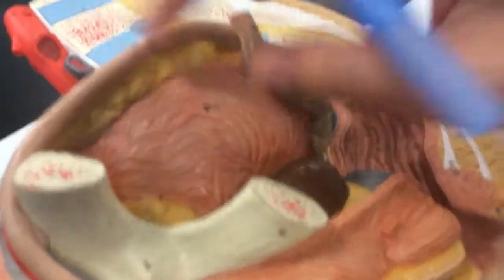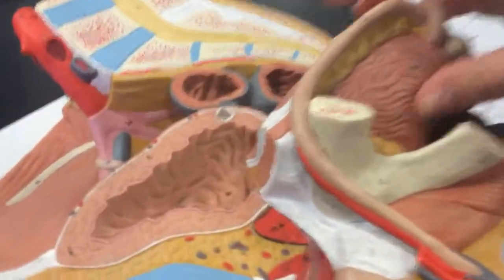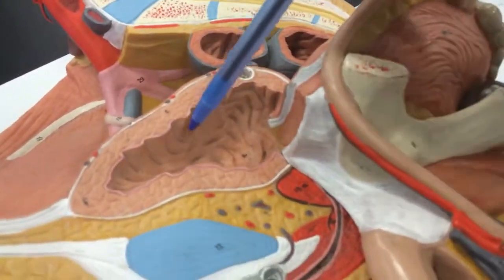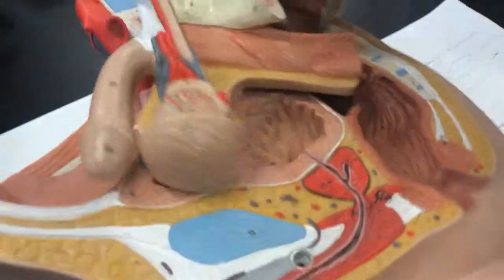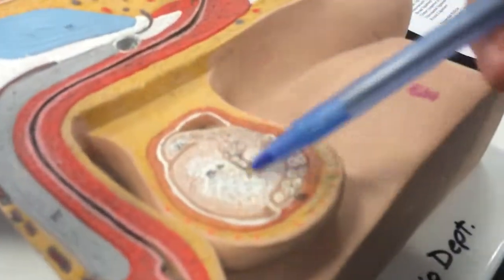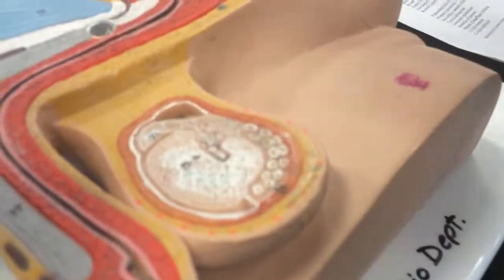See that? This is the urinary bladder, and the ductus vas deferens is this long tube. Okay, the epididymis is right here. The testes is here. The scrotum, and the seminiferous tubules is right here. These white little tubules inside of the scrotum.